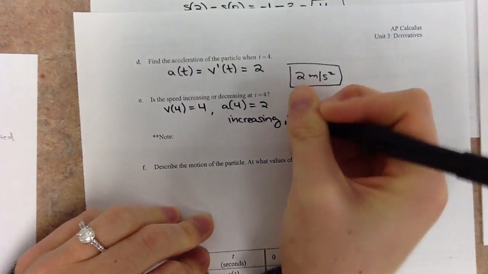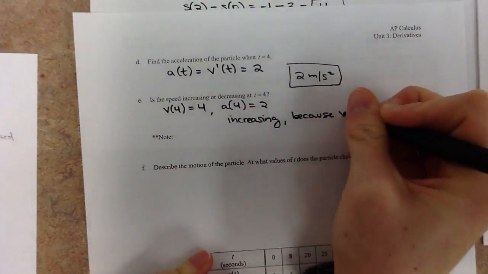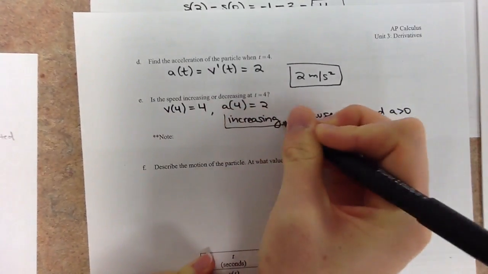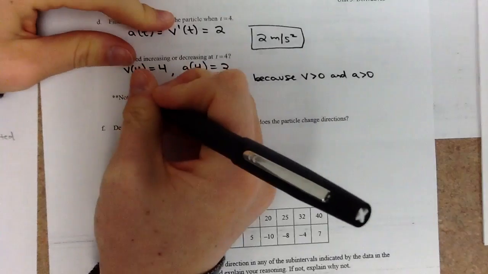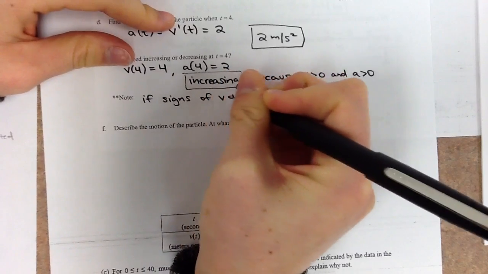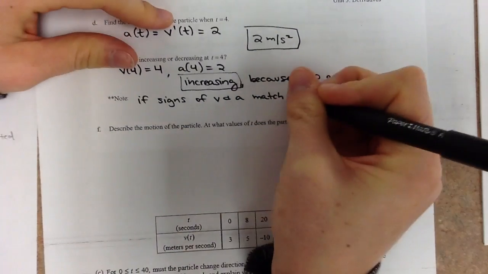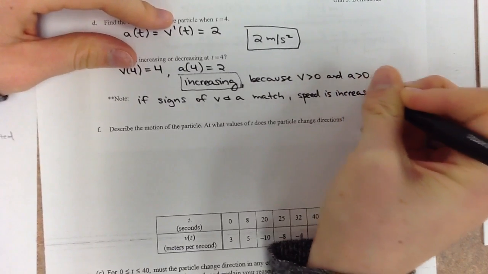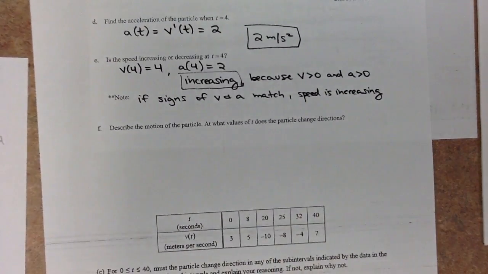at t equals 4. And the reason that I give, and I know I didn't ask for an explanation explicitly, but I'm going to explain it to you anyways, is that the velocity is positive and the acceleration is positive. So like I said, this is something we'll talk more about in class, but I'm going to make you guys a little note real quick. Note says if the signs, so positive or negative, of velocity and acceleration match, aka they're both positive or they're both negative, the speed is increasing. Remember, speed is the absolute value of velocity. So this one should be pretty self-explanatory. If they're both positive, yeah, the particle is speeding up.